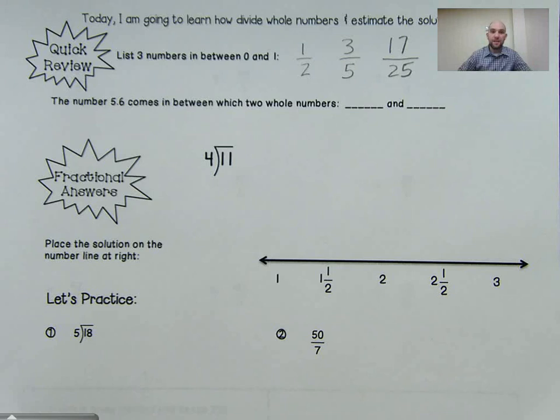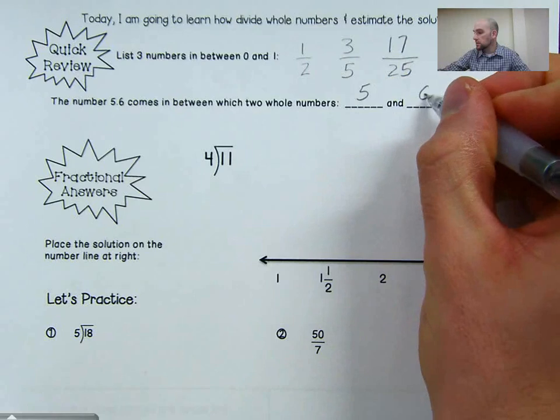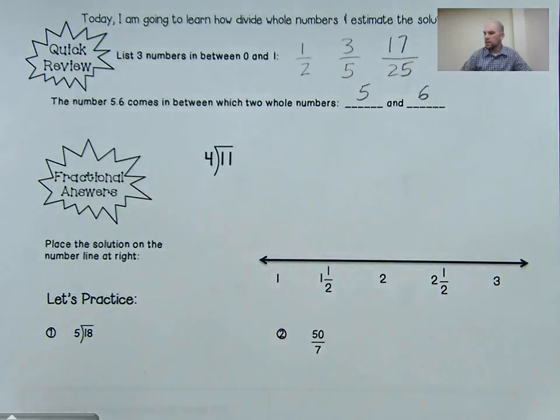Next, it says the number 5.6 or 5 6/10 comes between which two whole numbers? That would be between 5 and 6. It's just a little bit more than 5.5. So we have 5. It's more than 5, but not quite 6.